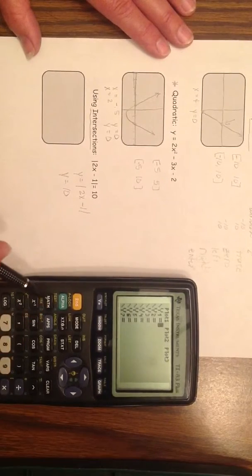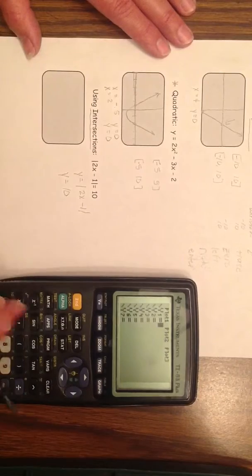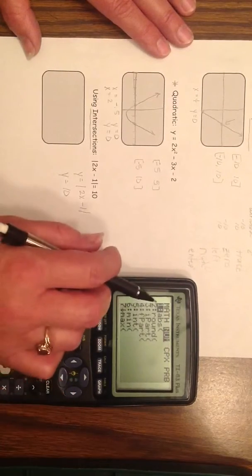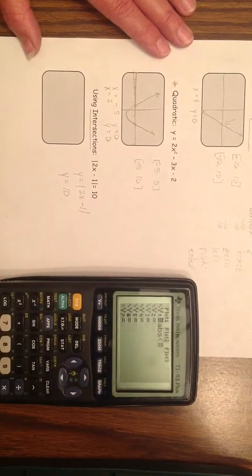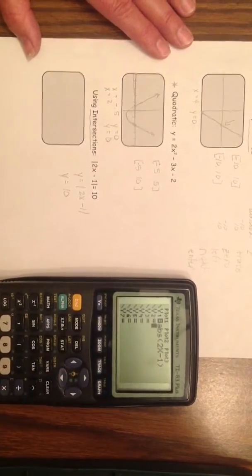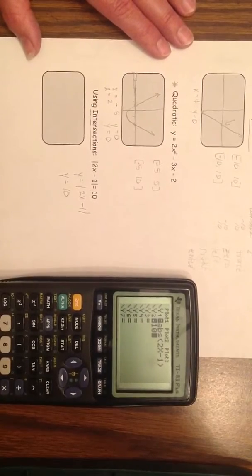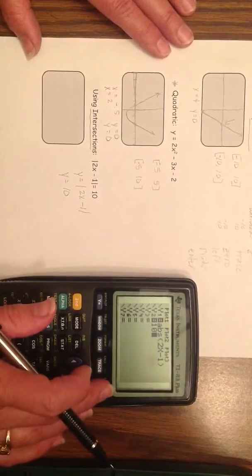The absolute value is found on the math key under number. So math over to number, and number 1 is absolute value. You hit enter. We want to type in 2x minus 1. Close up that absolute value. On the next line in y equals, we want y equals 10. Now we can hit graph.